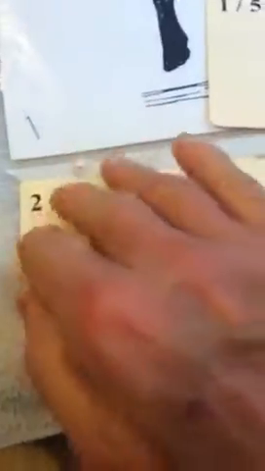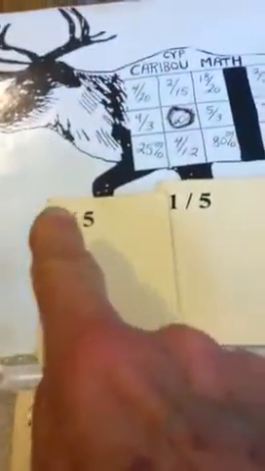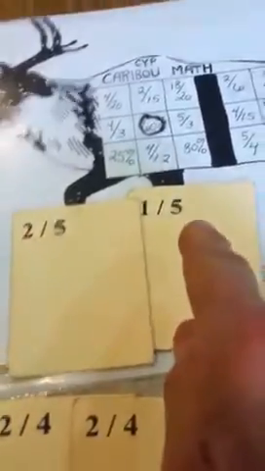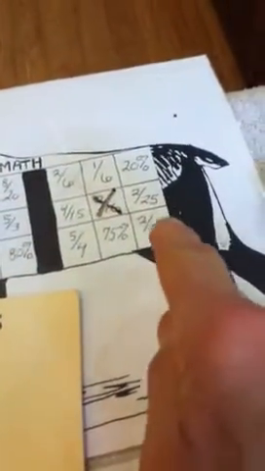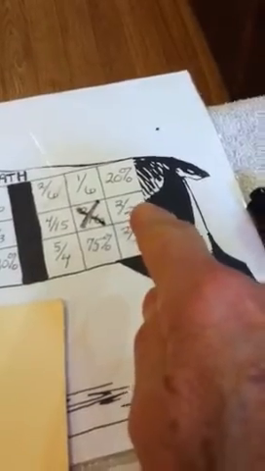Now we need to get 3 in a row, so this player is going to look at trying to get 2 in a row. So we look over here, and right off the bat I see a 1 over 5 and a 2 over 5. And if I multiply those, 2 times 1 is 2, 5 times 5 is 25, and there's a 2 over 25.